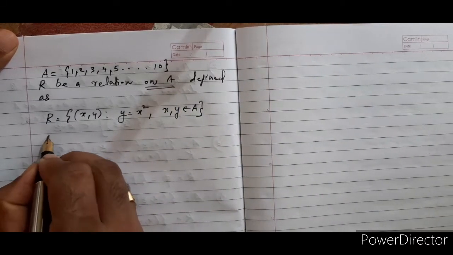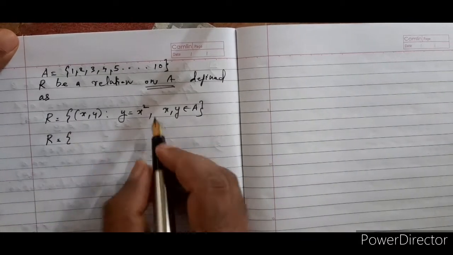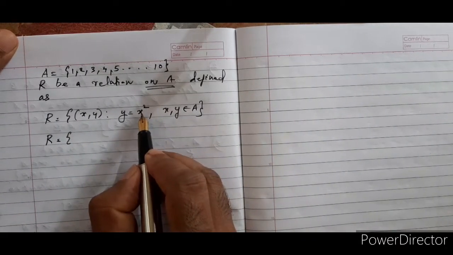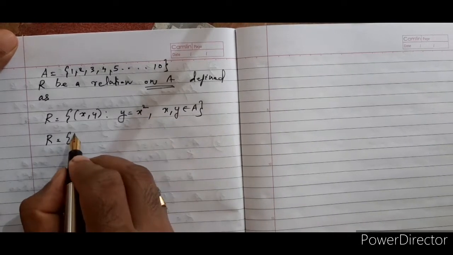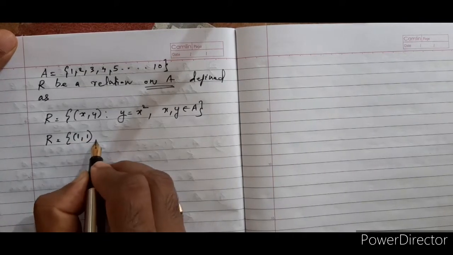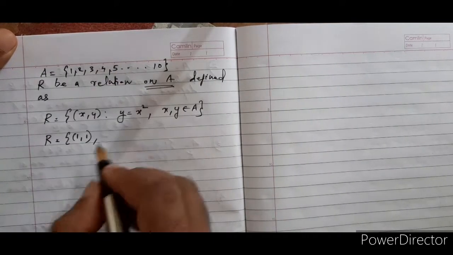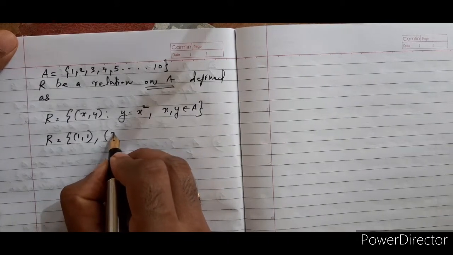Now we can write elements of R. When x equal to 1, what is the value of y? y equal to 1 square, that is 1. So 1 is related to 1 itself. 1 belongs to the set A. Now take second element of A, that is 2.